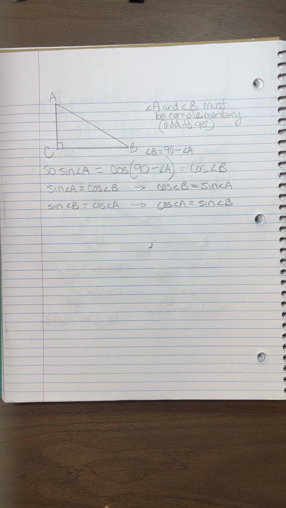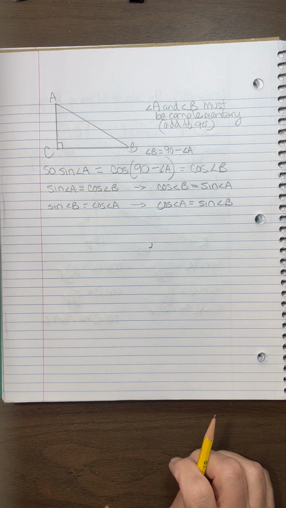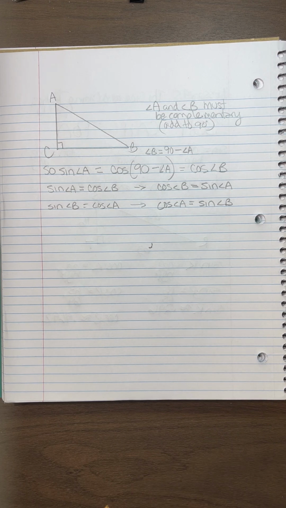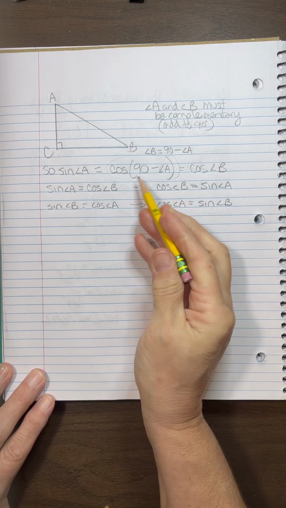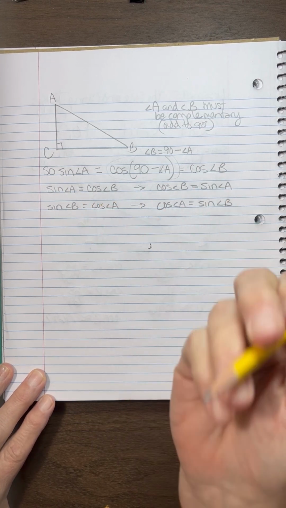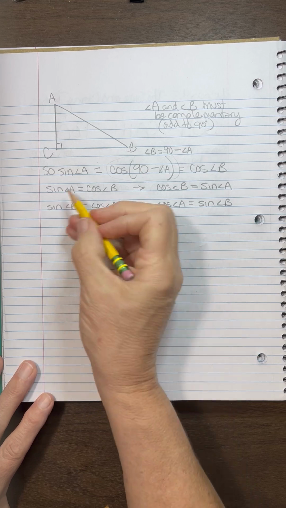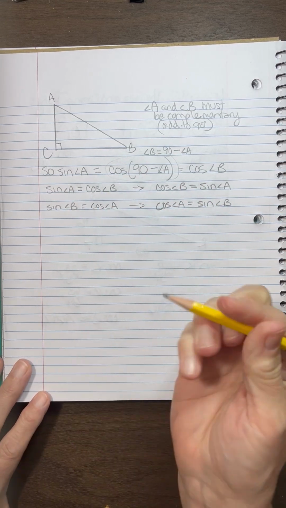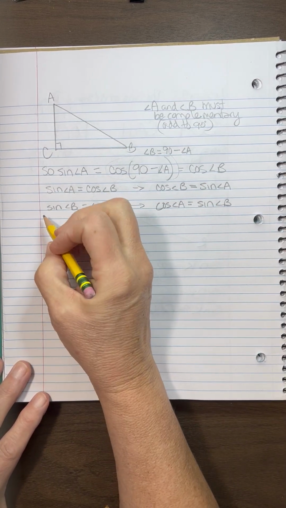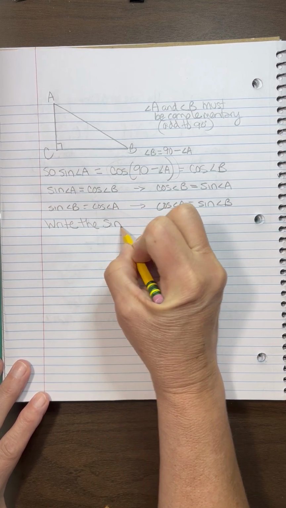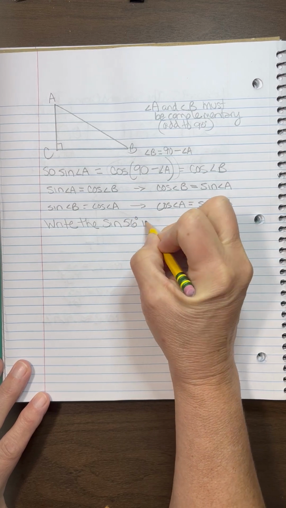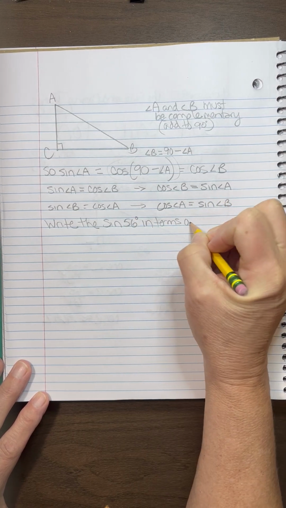All right. That seems probably kind of confusing, but I do want you to memorize that relationship because they gave something that looked like this and people were like, what does that mean? But that's what that means. So if you can memorize that relationship, it'll help you. All right, let's try one. Write the sine of 56 degrees in terms of cosine.